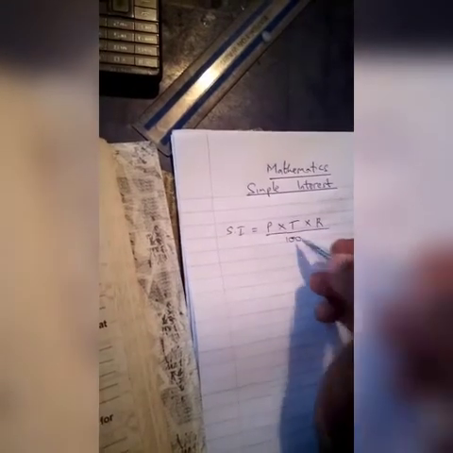So today we'll quickly run through the remaining parts of simple interest I gave you last week, starting with the formula for simple interest. Simple interest is equal to P, which is principal, times T, which is time, times R, which is rate, all over 100.